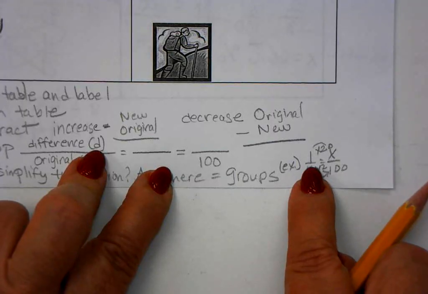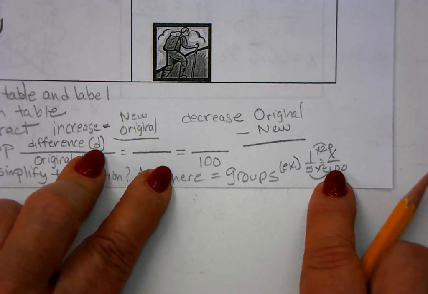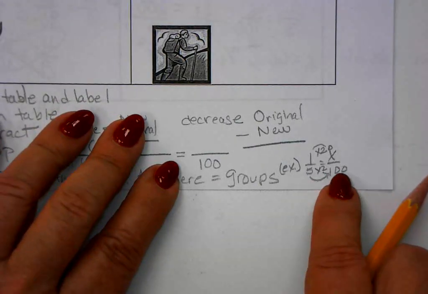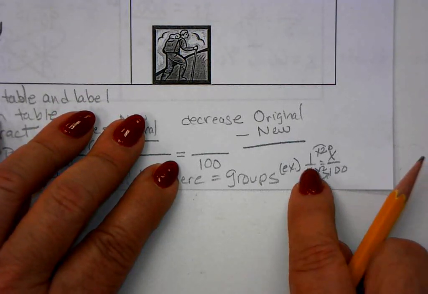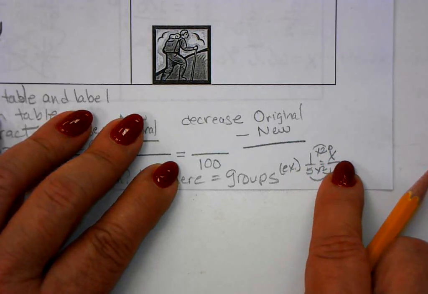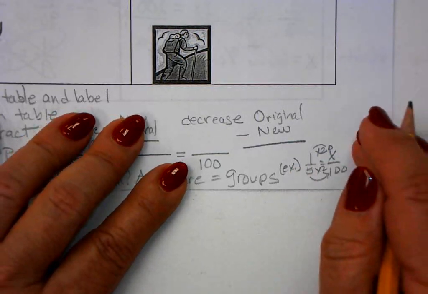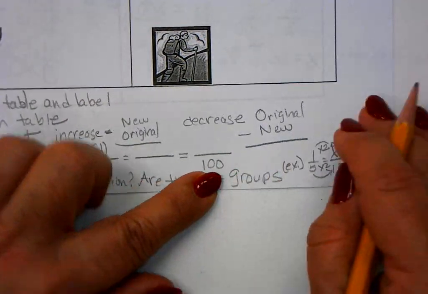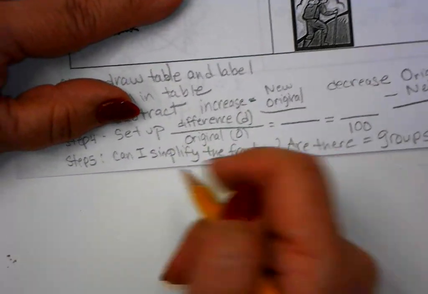If I had 1/5 equals x over 100, how many groups of 5 can be multiplied to get to 100? So it's going to be 20 groups. So here it's 1 times 20, so x is equal to 20. And then if you've done all of this, then you cross multiply.